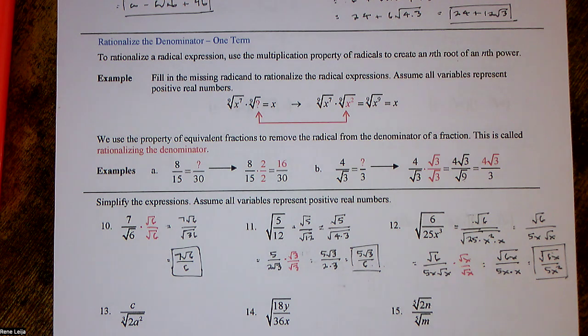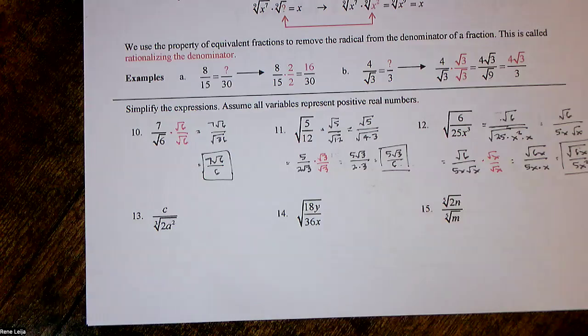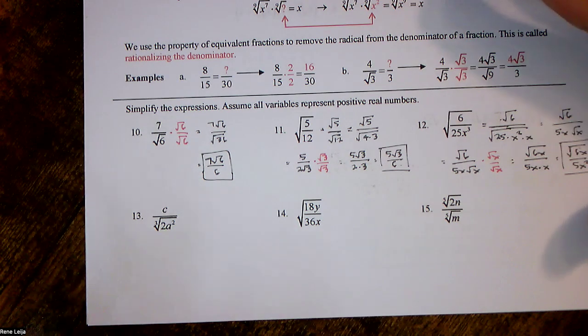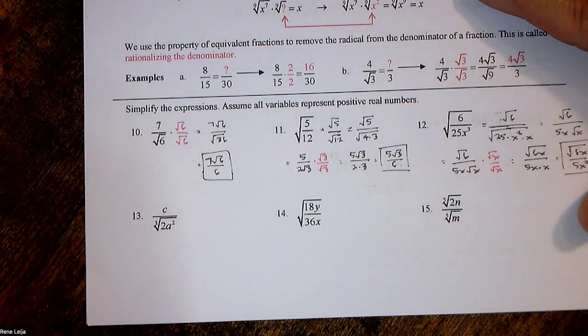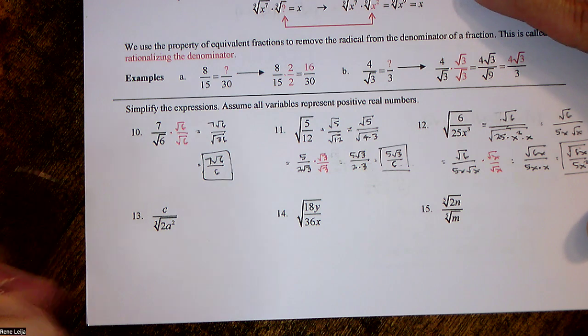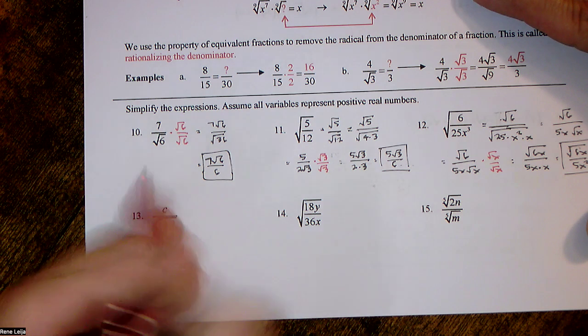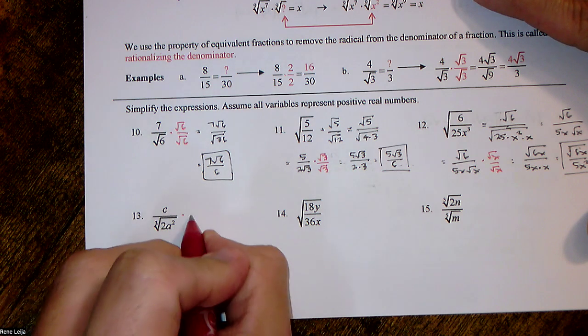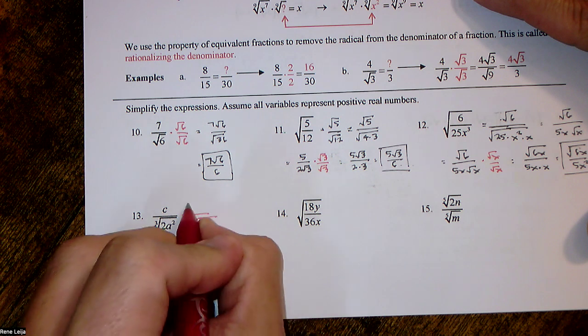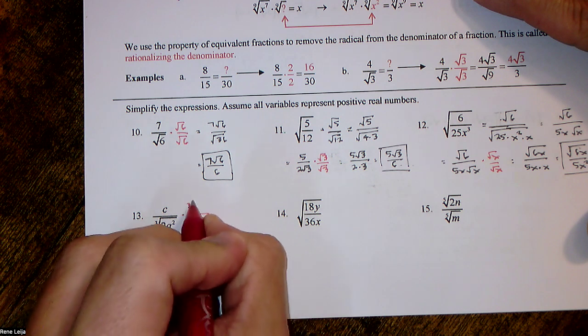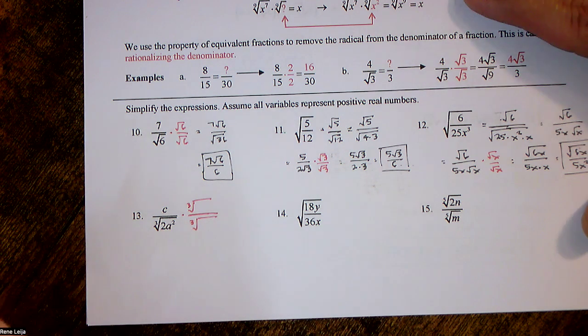Okay. Now, this is where it's going to get a little interesting. Notice what we have in the bottom. So we've got a cube root. Okay. So I need sets of 3 for the radical to go away. Okay. So I'm going to multiply the bottom by the cube root of something, which means I have to multiply the top by the cube root of whatever that something is.